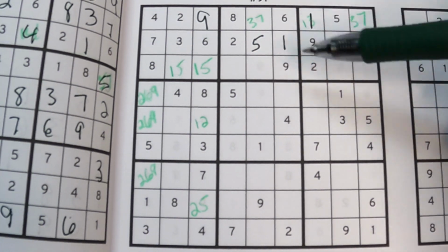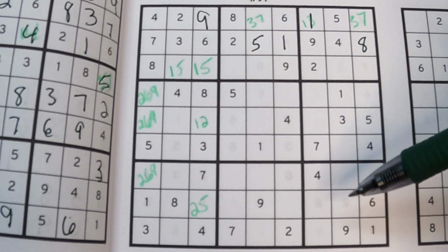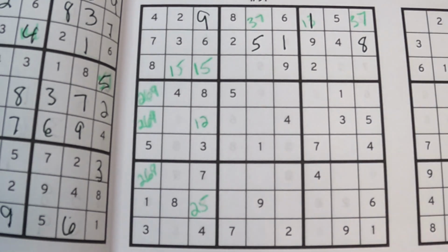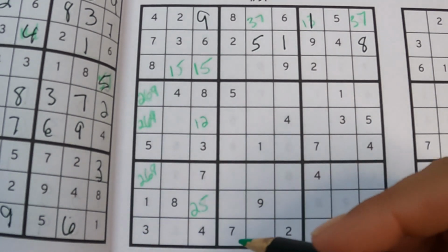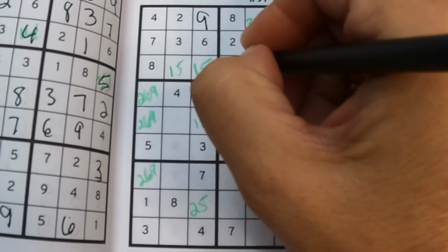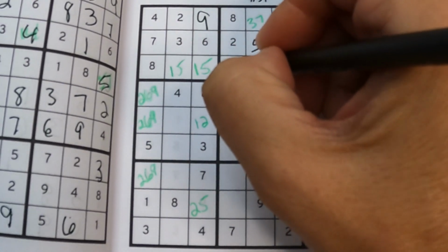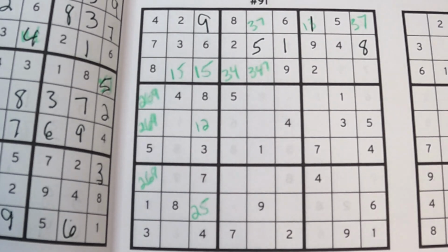For this box now, we're missing 3, 4, and 7. We've got a 7 here, so 3, 4, and no help here, 3, 4, 7.